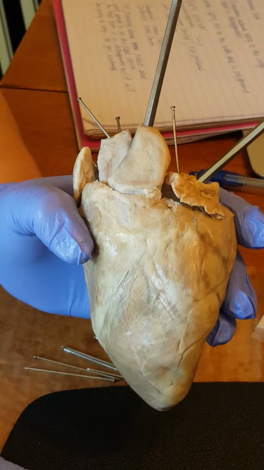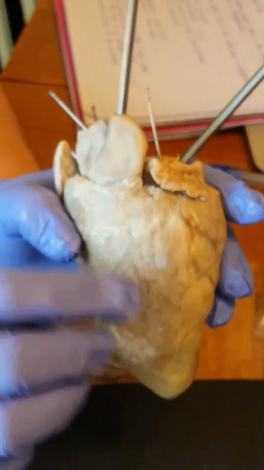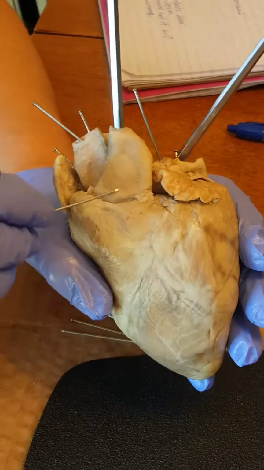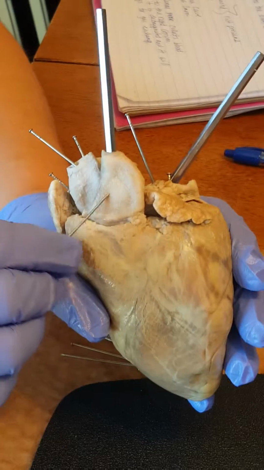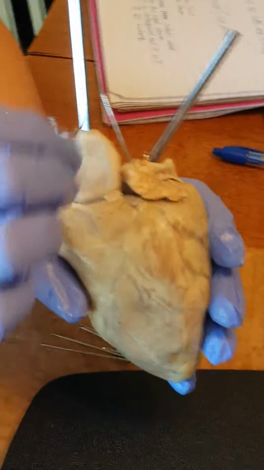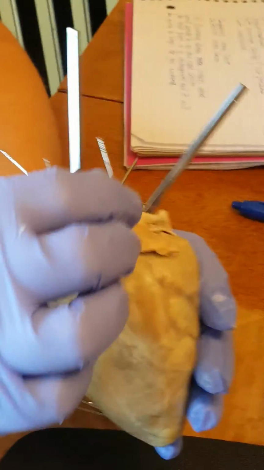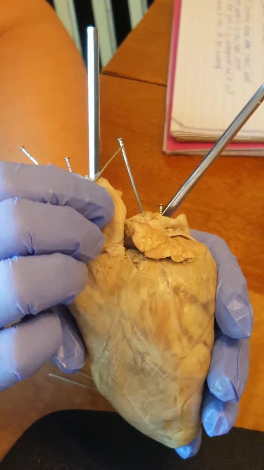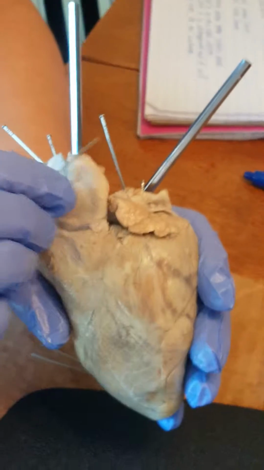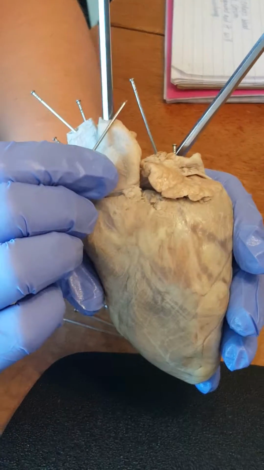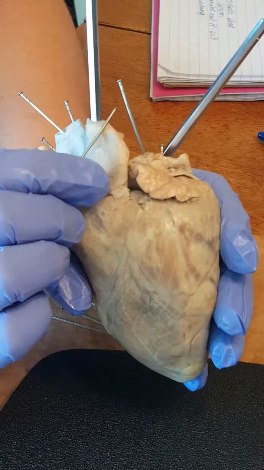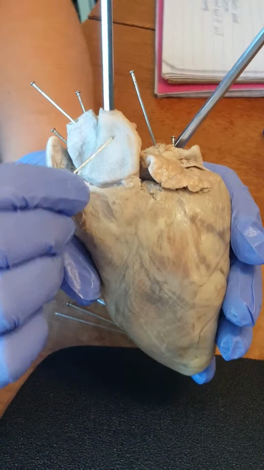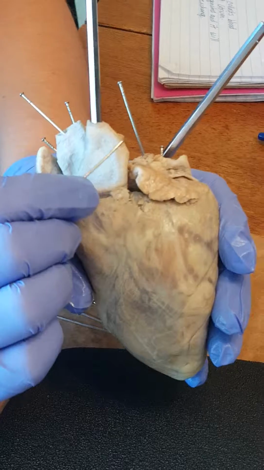Again, let's go back to the aorta. This is the aorta. This is the ascending aorta, and usually it'll have an aortic arch that will arch this way. And forking from that arch would be the brachiocephalic artery, the left common carotid, and the left subclavian. But in this specimen, it's been cut off, so you won't be able to see that.